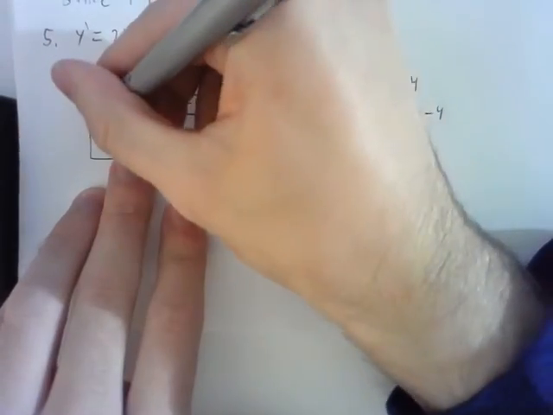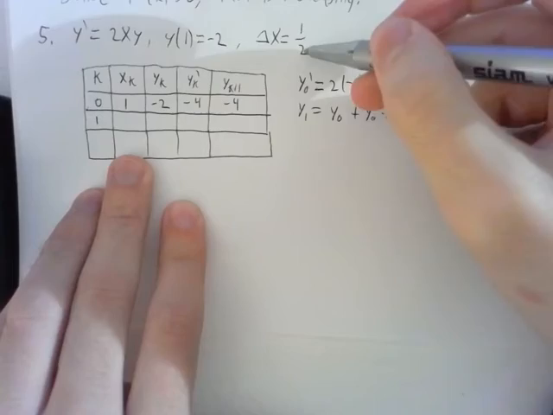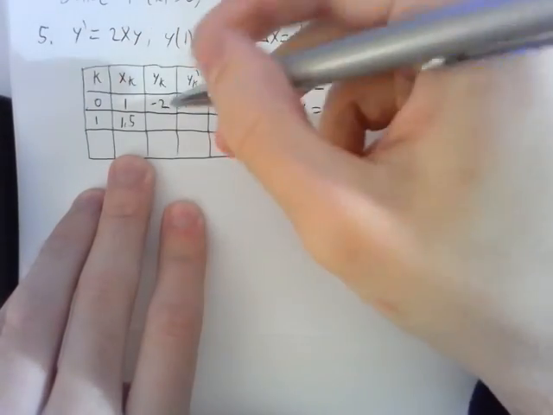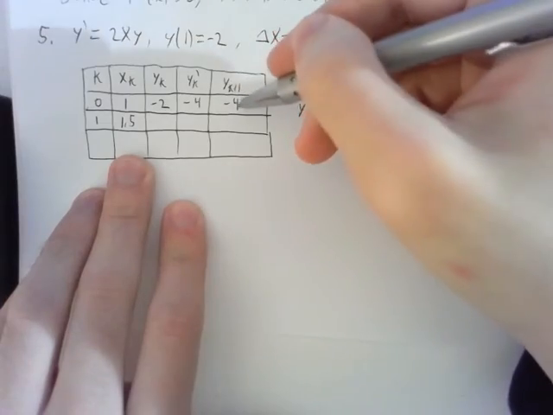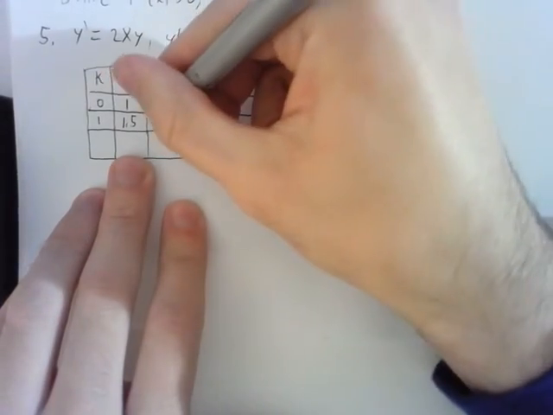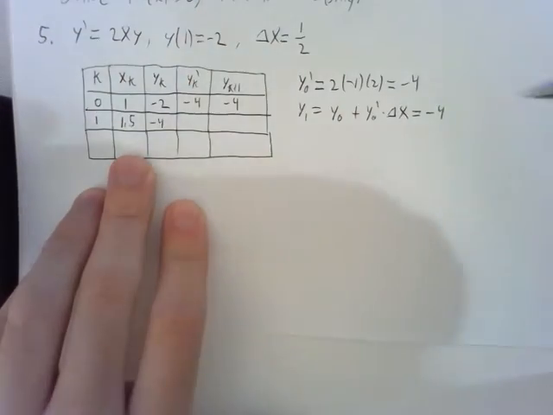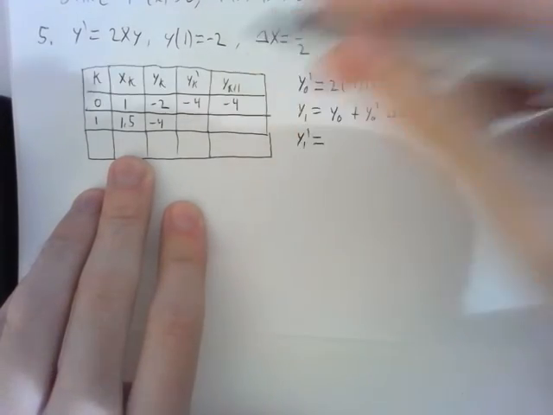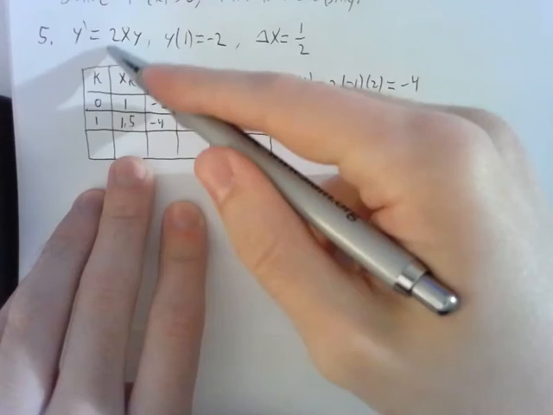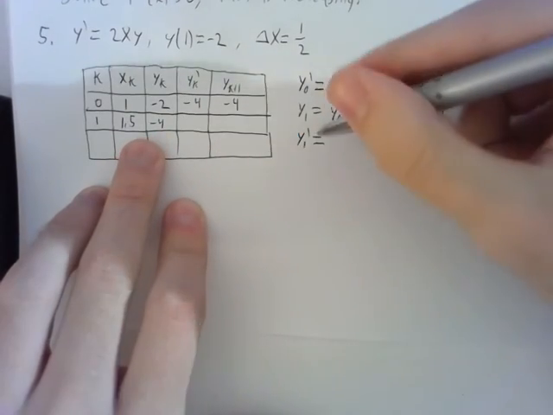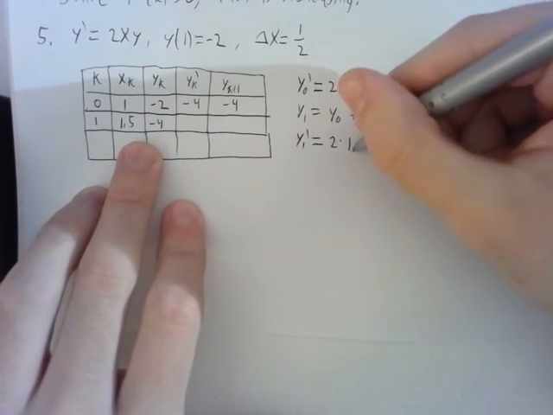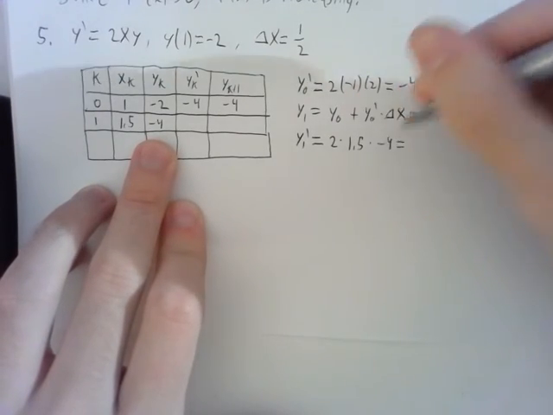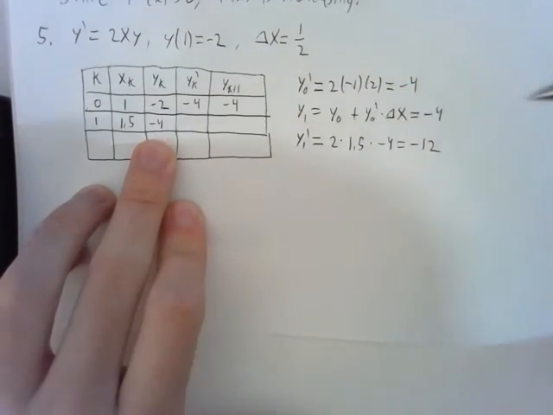So now when k is equal to 1, x is increased by delta x, so we're up to 1.5 here. We know that yk, by carrying down from here, is -4. Let's calculate what is y1 prime. Well, by plugging into our formula for the derivative, we have that it's 2 times 1.5 times -4, which is 3 times -4, -12.